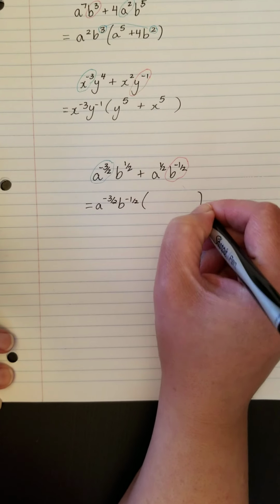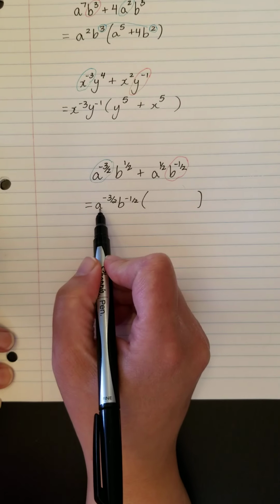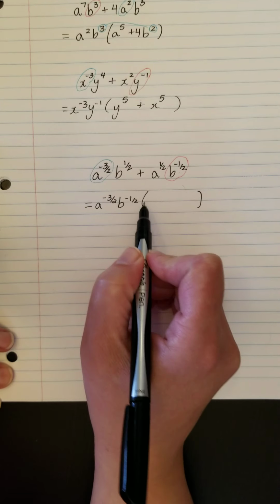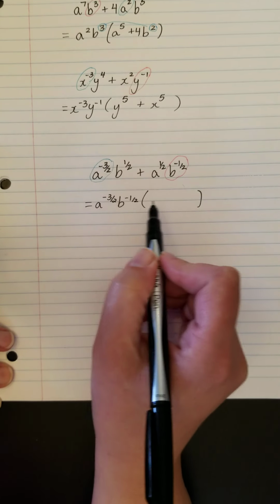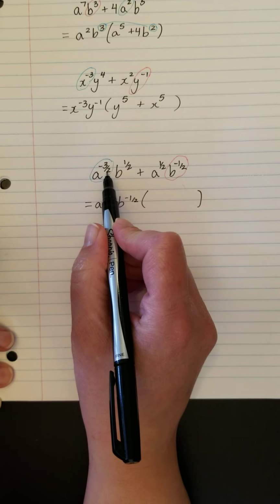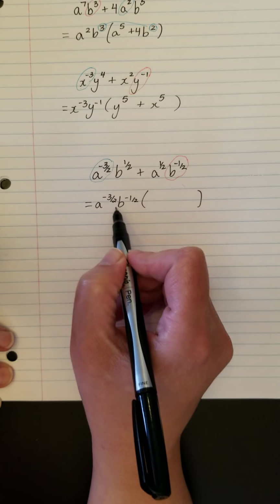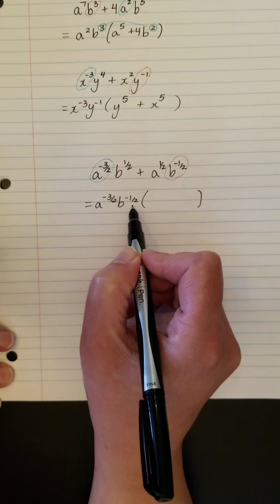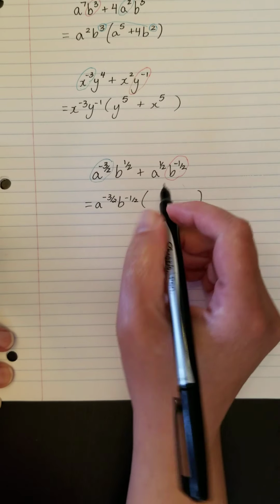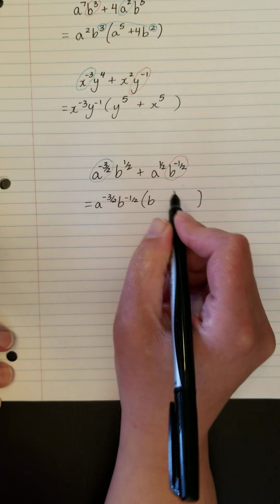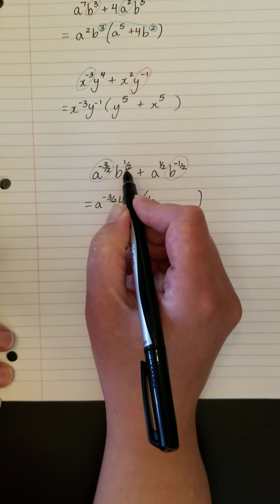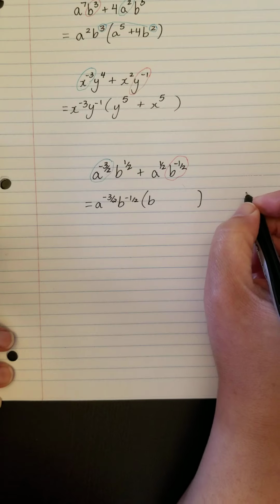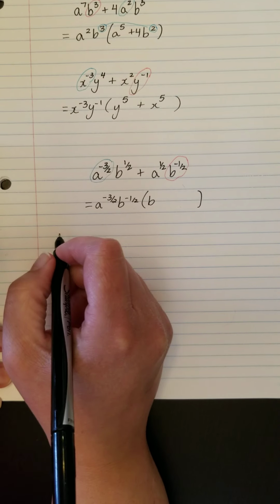And then when I'm building my bracket back up, I think, what do I have to multiply by to make the original expression? So a to the negative 3 over 2, it's already, the whole thing's factored out. But I have to think, how many b's do I have to multiply here to get b to the positive 1/2? So what exponent here would add with negative 1/2 to give me positive 1/2? So maybe write it down here.